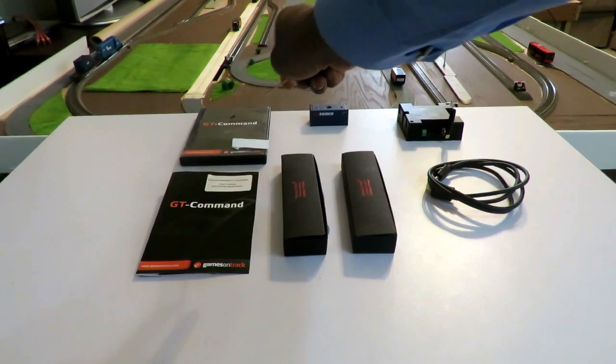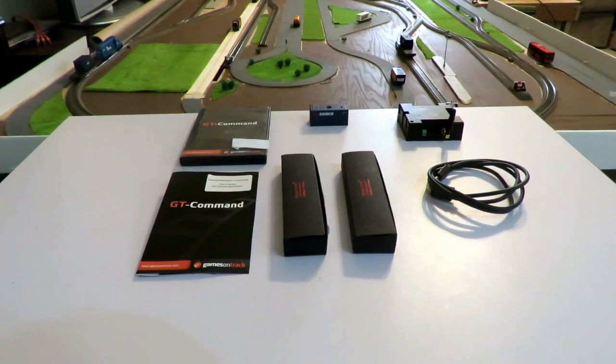The GT Command software comes with all drivers and everything installed on the CD, installation as well as a help guide. The software is released currently in 3 languages: Danish, Dutch, English. The system is also compatible with Windows XP, Vista, and Windows 10.